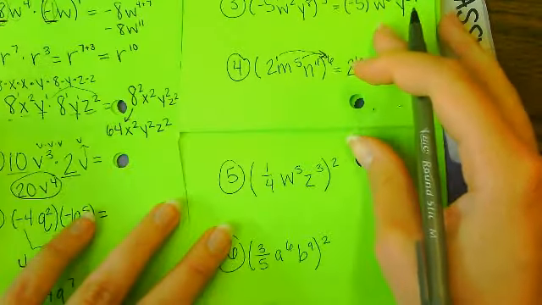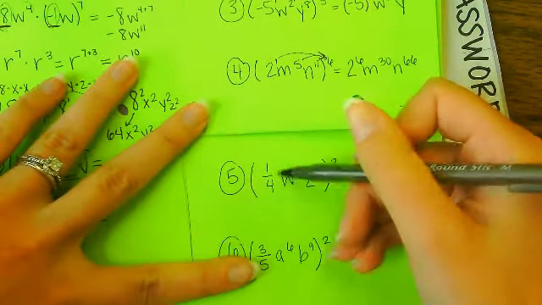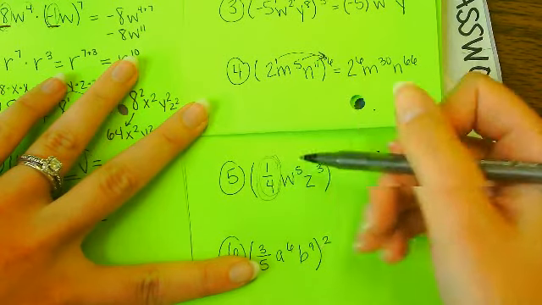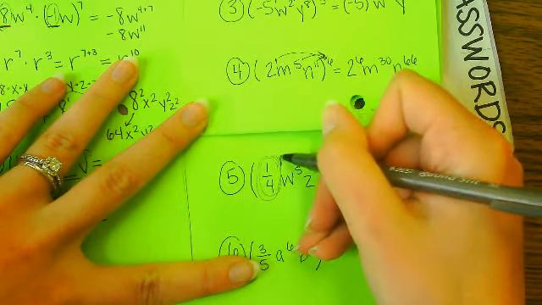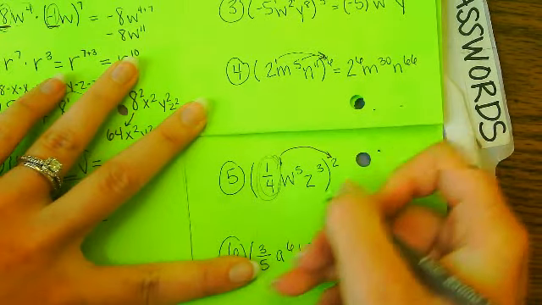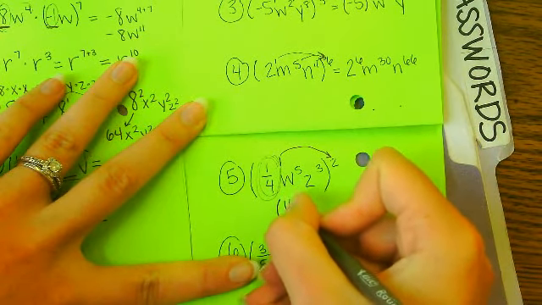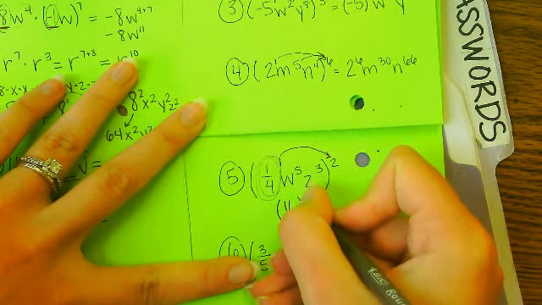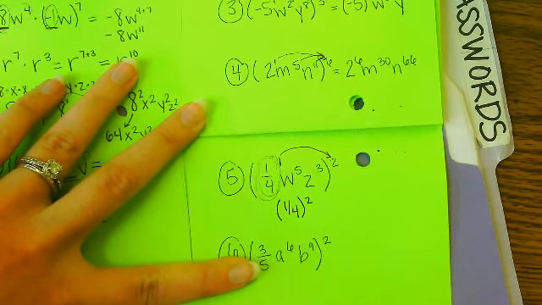Now, be careful with fractions. You definitely want parentheses when you do this one, because you want to make sure that you know that you're doing the entire 1/4 squared. What do I mean by that?